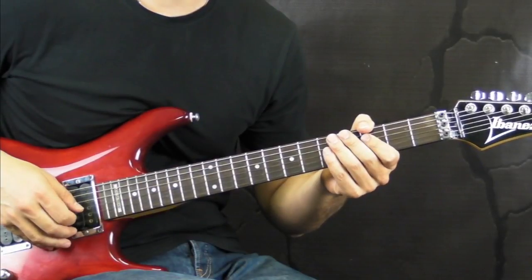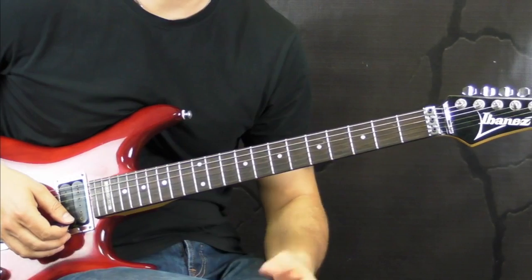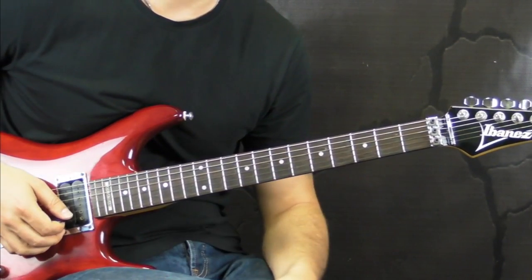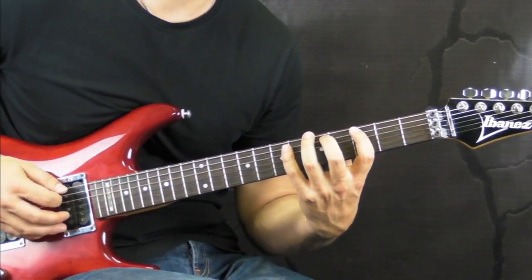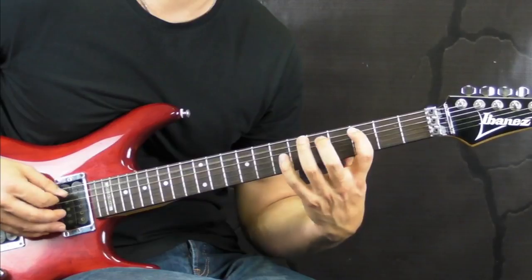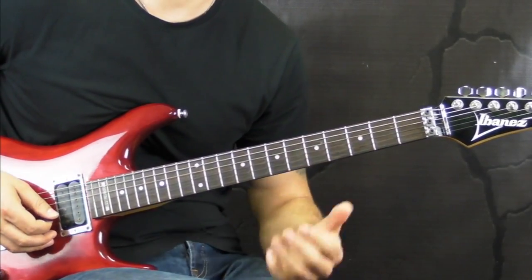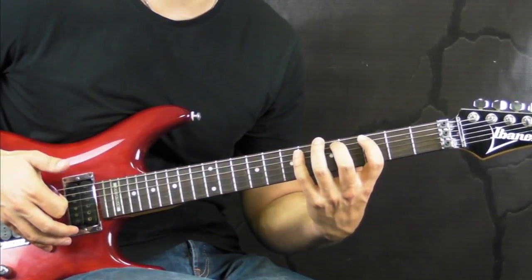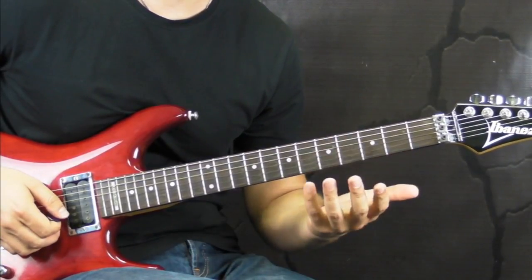Alright, so in order to harmonize any melody, we have to go back a little bit, and I have to explain to you the intervals if you don't know them, and also the major scale. So if we take a C major scale, all of the notes within the scale we can refer to as being intervals as well. And we simply give them numbers.